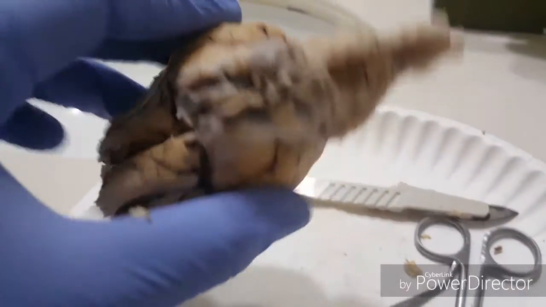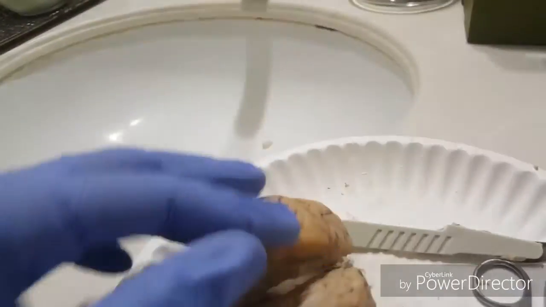And this is the dissection of my brain. Perfect.